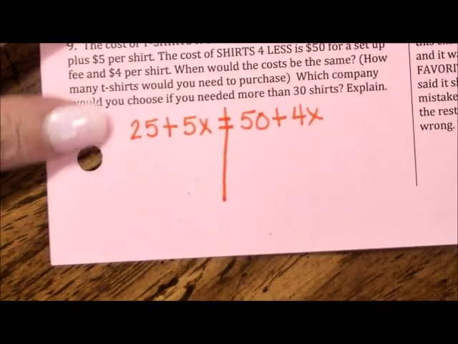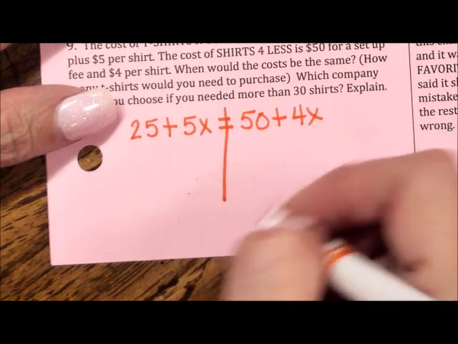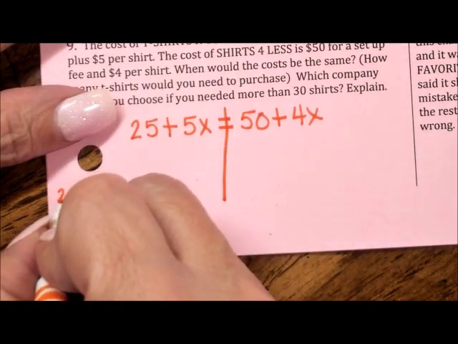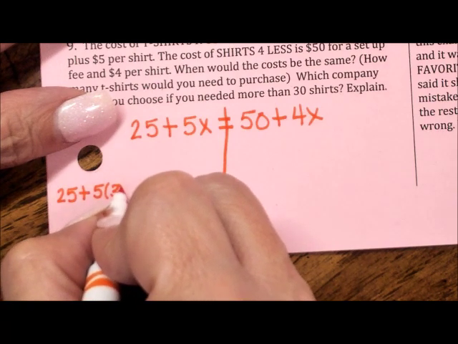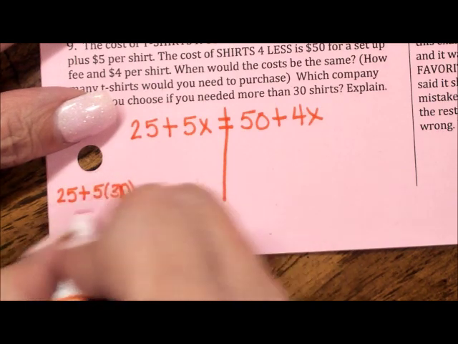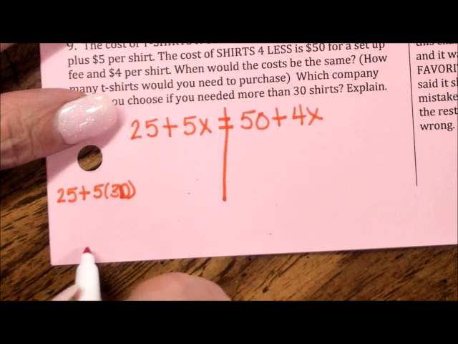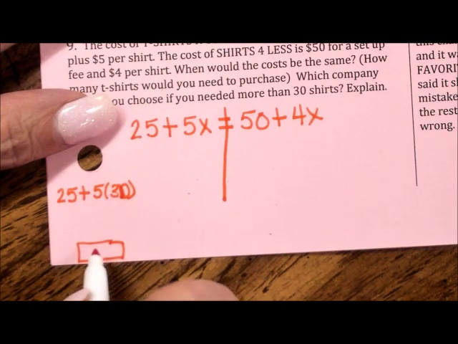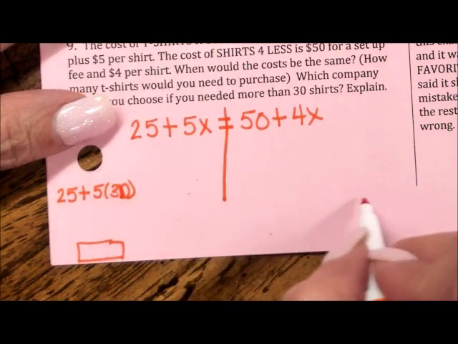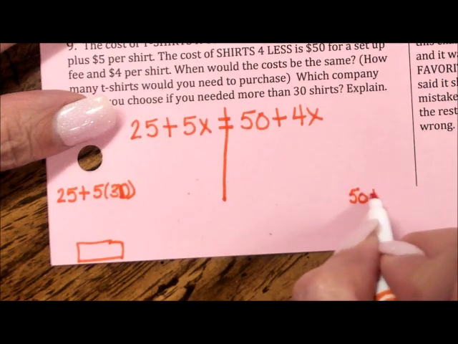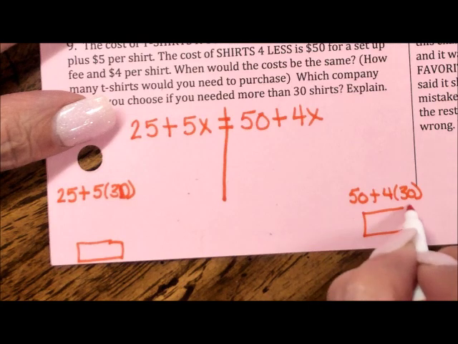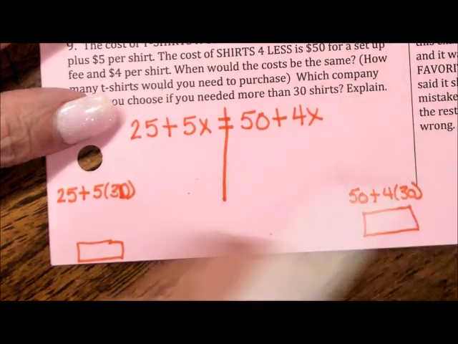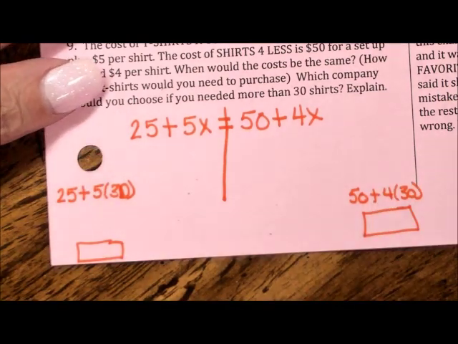Well, think about this. Once you solve this, you're going to get a number. And then for the 30 shirt part, if I took 25 plus 5 times 30, what does that equal? That's going to give me a number. That's how much 30 shirts would cost here. And then I could do 50 plus 4 times 30 and figure out how much 30 shirts would cost here. And whichever one was cheaper is the one I would go with.